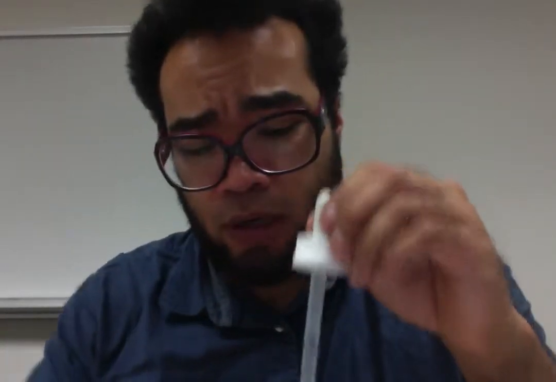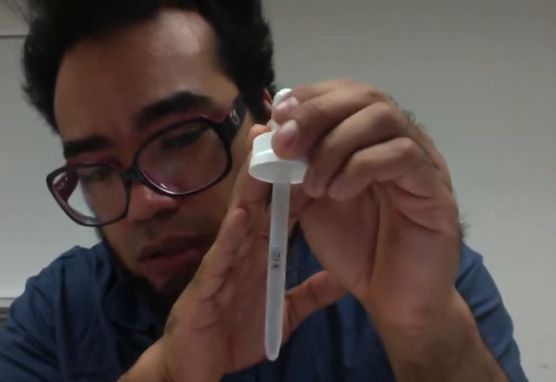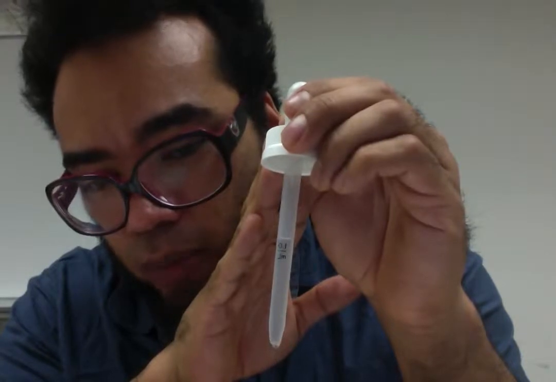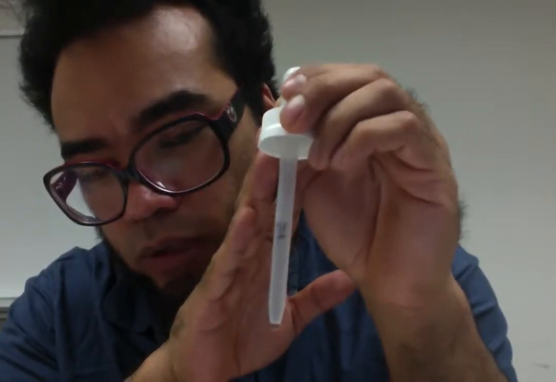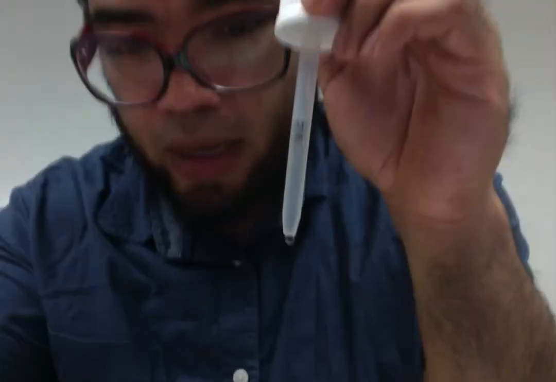For my microfluidic experiment, I wanted to measure the surface tension of water, and I did it using droplets and just making a very simple free body diagram of a droplet. I'm able to do that because I have this dropper, so I can squeeze this dropper and get little droplets coming out. I'm going to try to hold one in place and talk about the forces that are acting on this one drop.